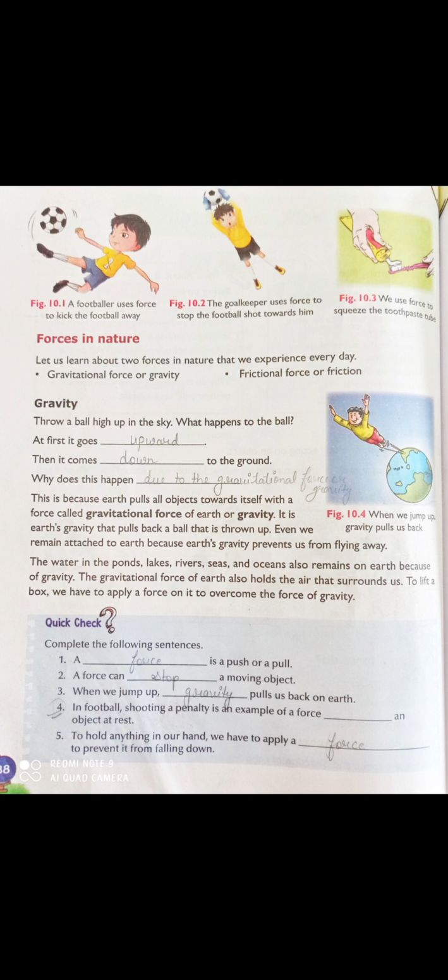Now next is forces in nature. There are two types of forces in nature that we experience every day. First is gravitational force, next is frictional force. Now, first is gravitational force.